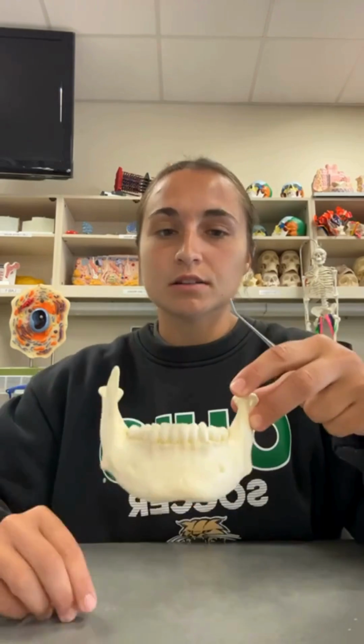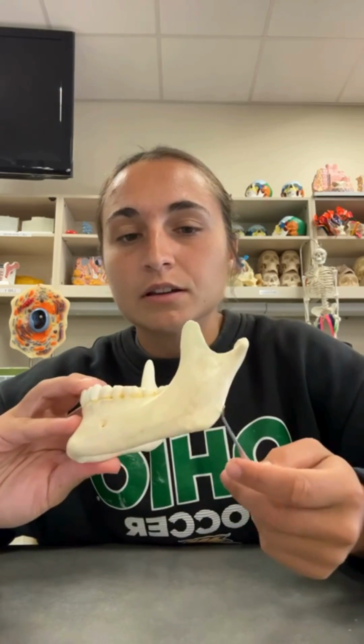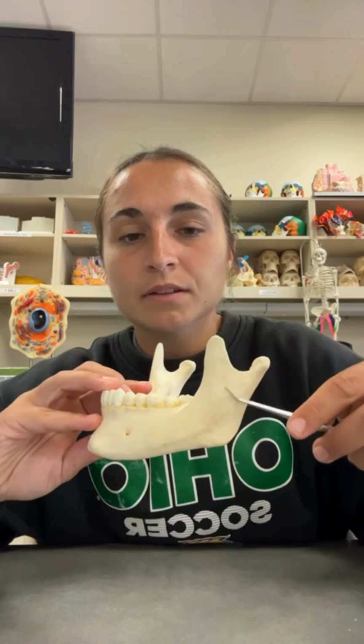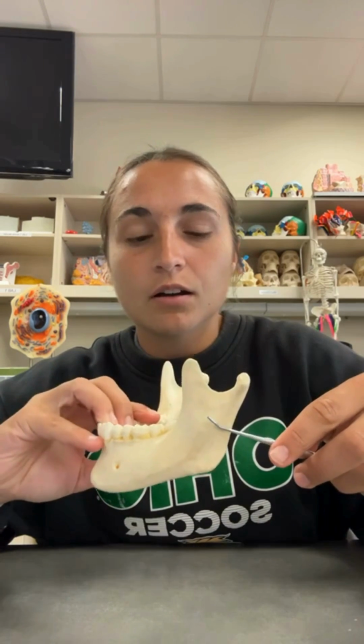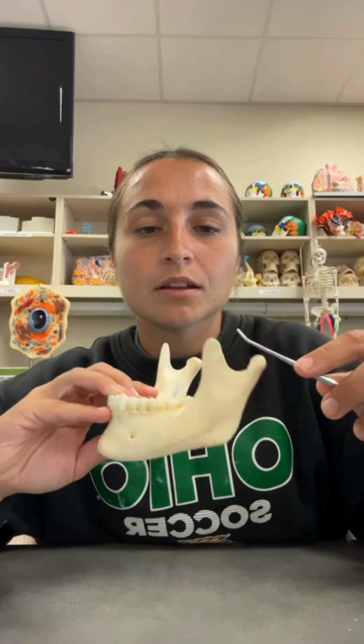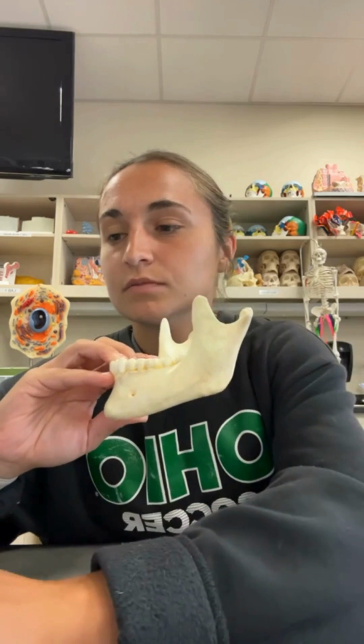Okay, now let's move on to our mandible. Right here, our lower jaw, which is better seen on this model. So we're going to start off with our mandibular angle running along here. This is the ramus. Then we've got our neck, the head with the coronoid process, condylar process. And then we're going to move on.